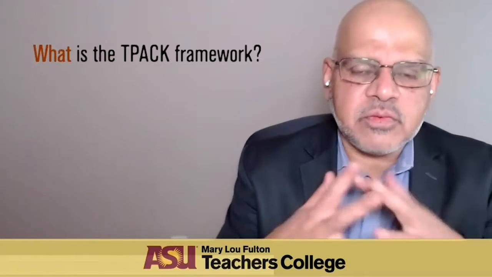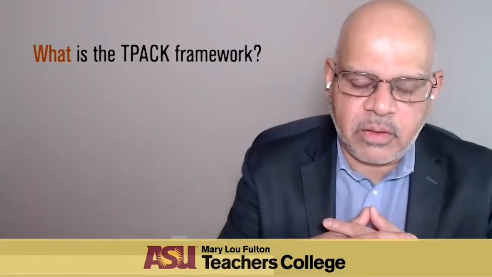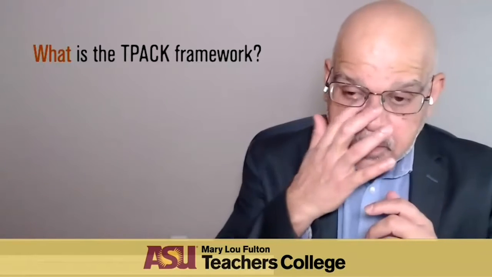And the question is, what is the TPACK framework? I think this is really important as we think about teaching and learning with technology. Essentially, what the TPACK framework argues is that whenever we are in an educational context, we are interacting around three different things. We are looking at the content that we have to teach, and that might be mathematics, science, art, physics, music, geography, social studies.